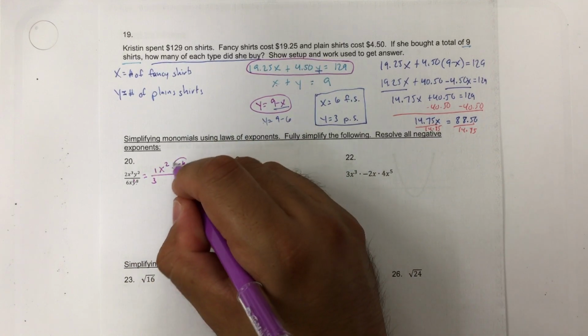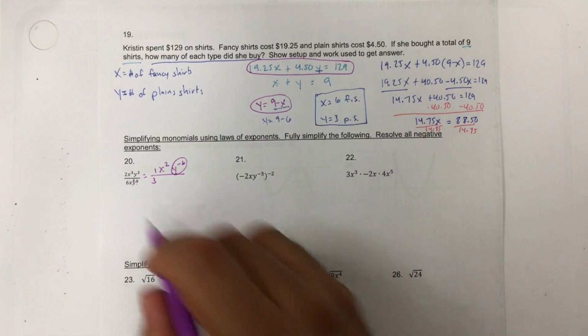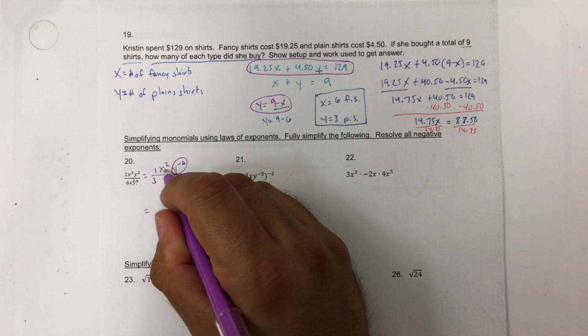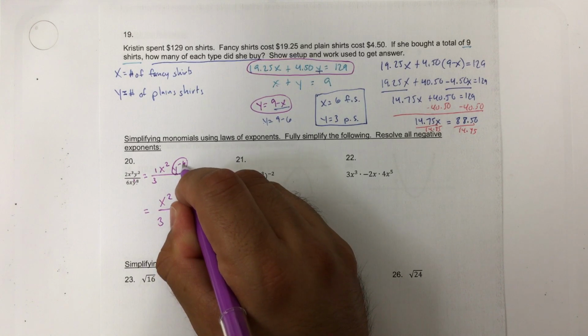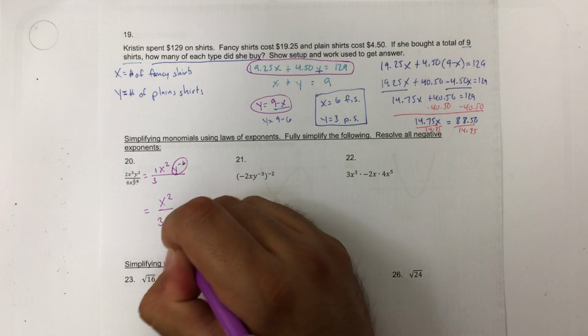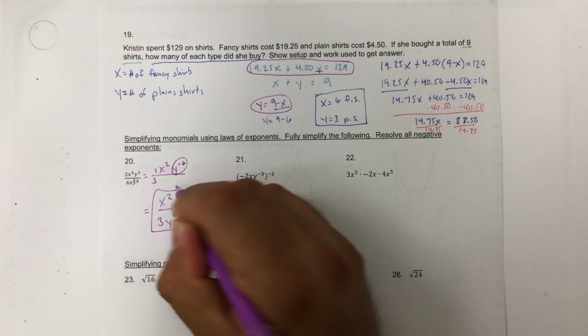Now here we can't have negative exponents, that's why it says to resolve all negatives. So we have 1x squared at the top, or just x squared. The 3 is positive as an exponent, so we leave it alone. But this negative 6 with its base of y, we bring it to the bottom, and it becomes positive y to the 6th, and that's my answer.